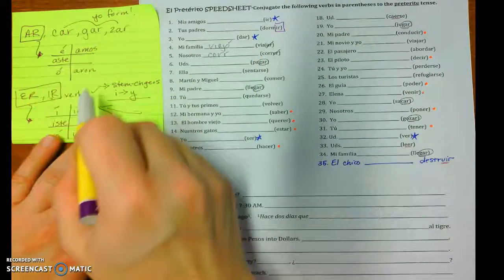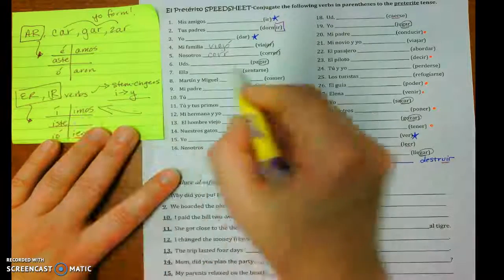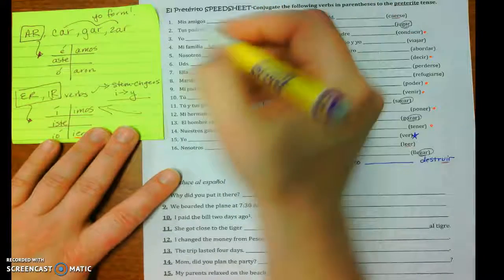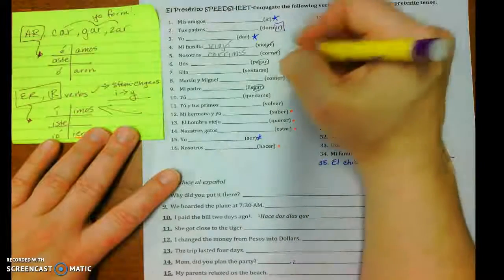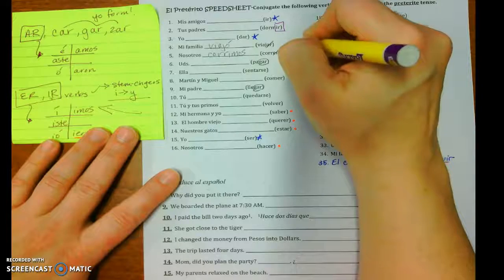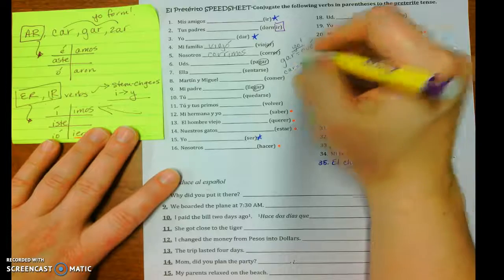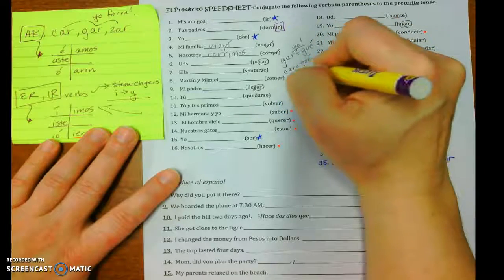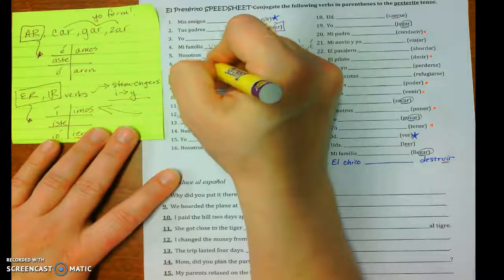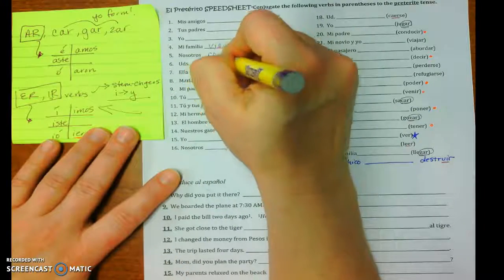Nosotros is the nosotros form. It's plural, and it includes the word yo, or it's nosotros, and so it's going to be imos because it's an ER-IR verb. Ustedes, so this is a gar verb. In the yo form only, gar verbs would be gué, and car would be qué, and zar would be cé, right? But this isn't the yo form, so it's just a regular AR verb. So I'm going to write PAG, and since it's ustedes, I'm going to complete ARON, pagaron.